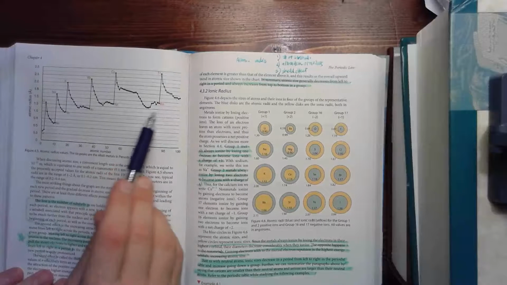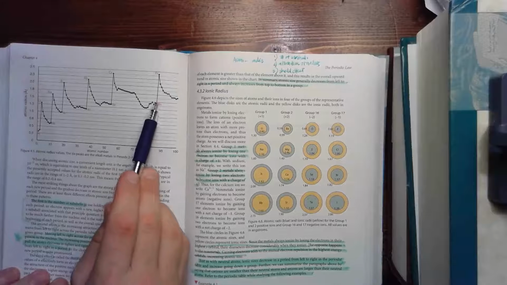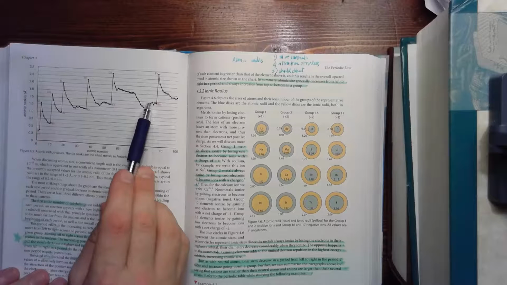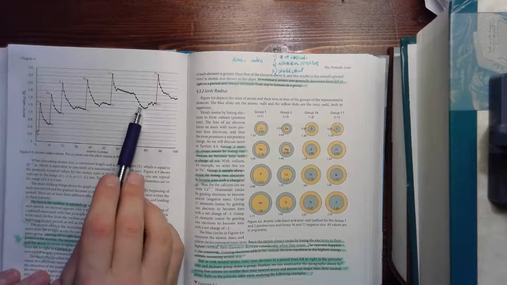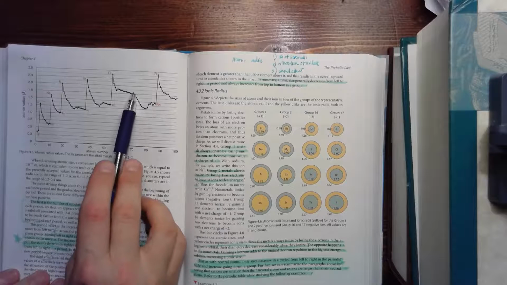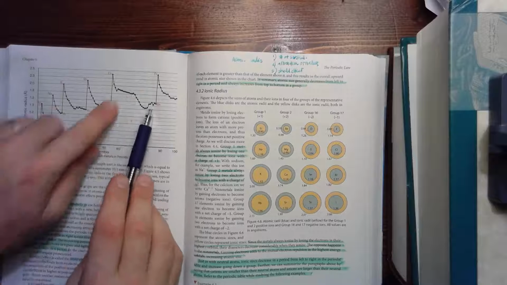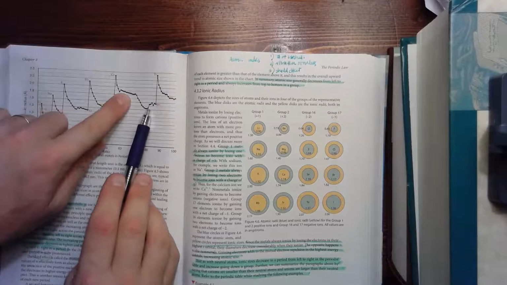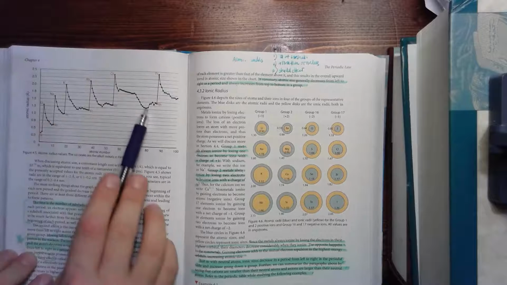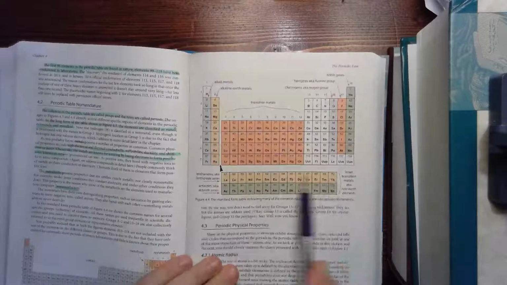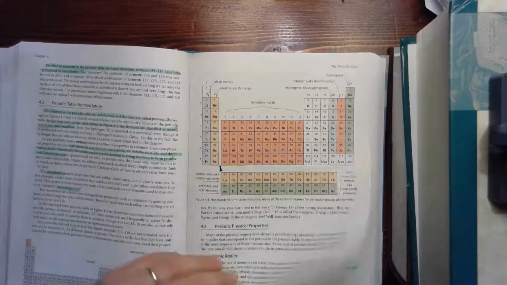So this is, let's see, 1, 2, 3, 4, 5, 6. Those are your P orbitals. And then 1, 2, 3, 4, 5, 6, 7, 8, 9, 10, 11, 12, 13, 14. So from here to here are your F orbitals. You can see the wonky area is all in that F orbital area, which is, remember, these guys down here.